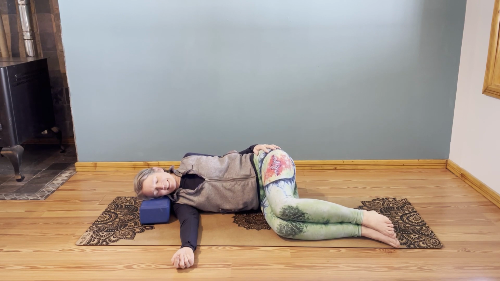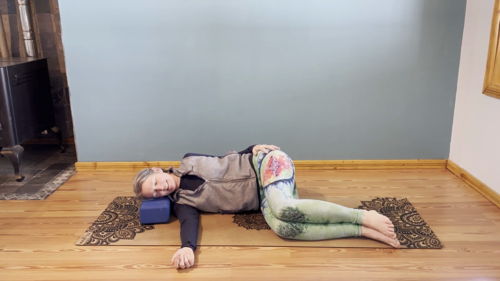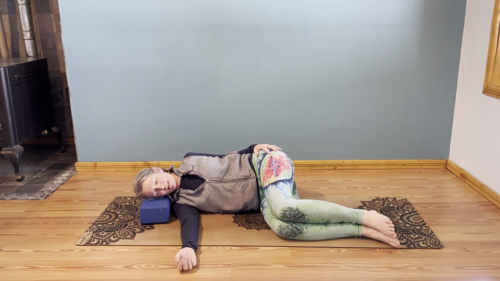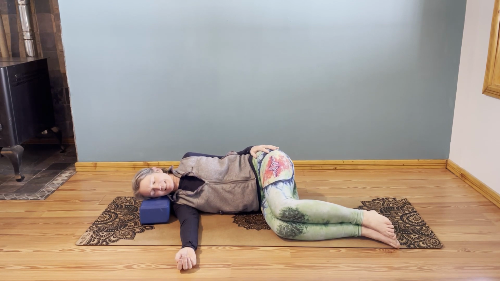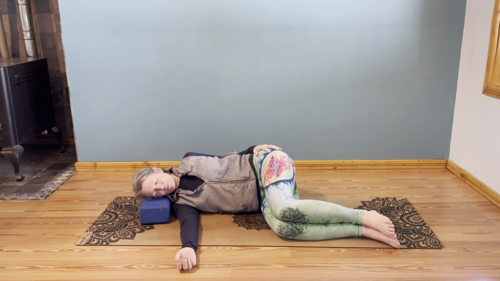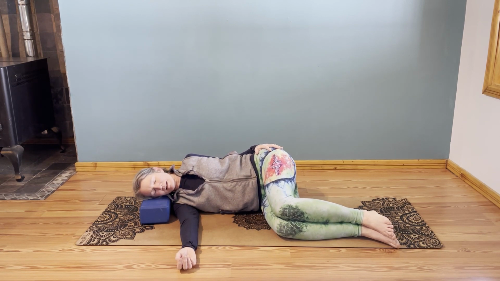Enjoying that rolling. And if you started out the practice noticing that one hip was a little bit grumpier or stickier, does it feel like maybe you've gotten somewhere, maybe you've opened up the line of communication? Because we can have an imbalance.